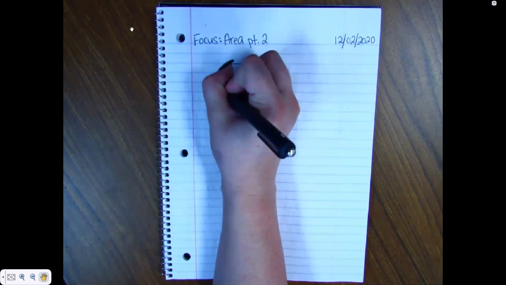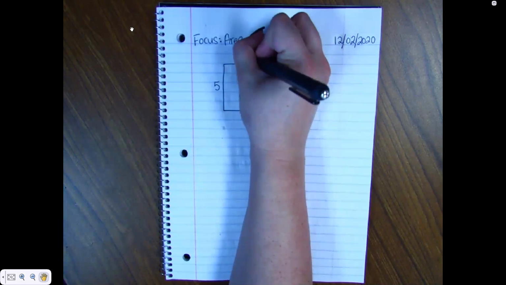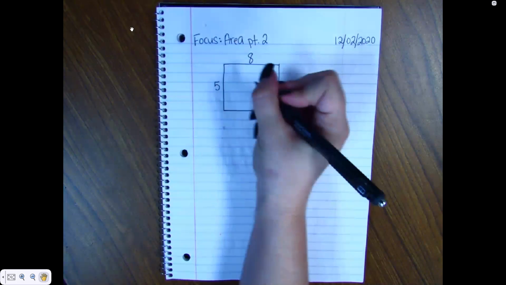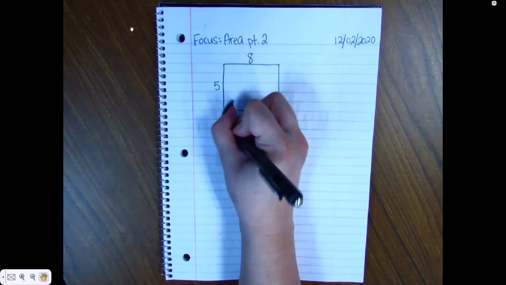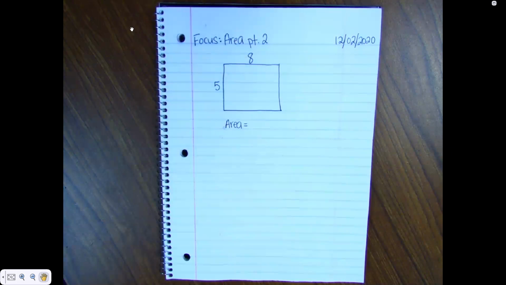And we're going to put 5 on one side. And then my other side equals 8. And I want to know the area.